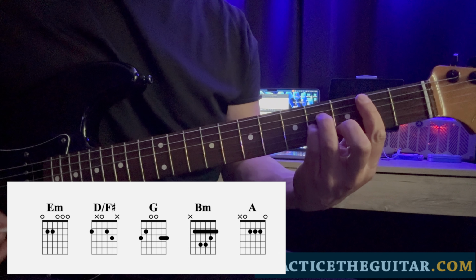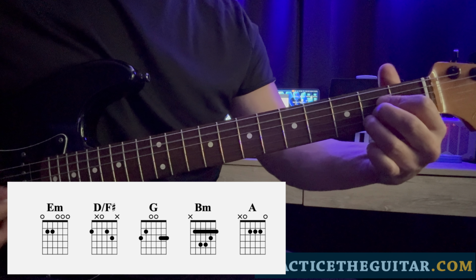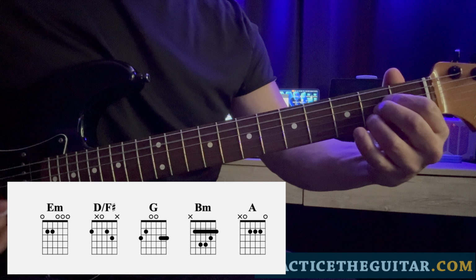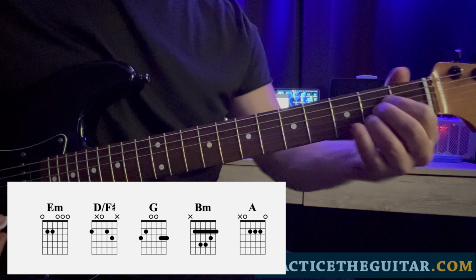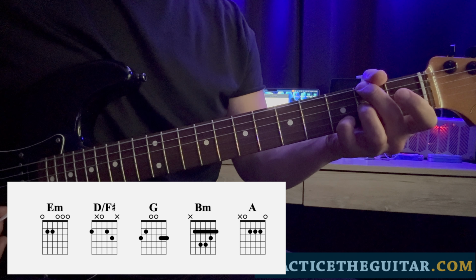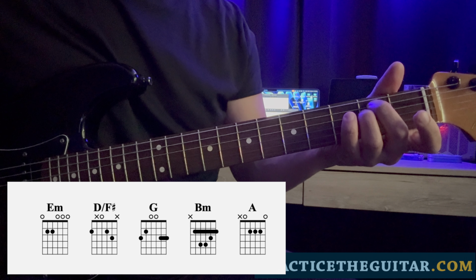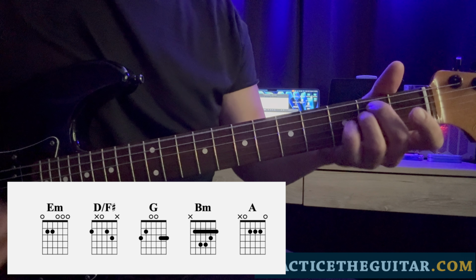E minor, back to A, play that either way, either barred or use your first 3 fingers, and then it goes back to that D over F sharp and then starts back over on the E minor. So you get this, 1, 2, 3.